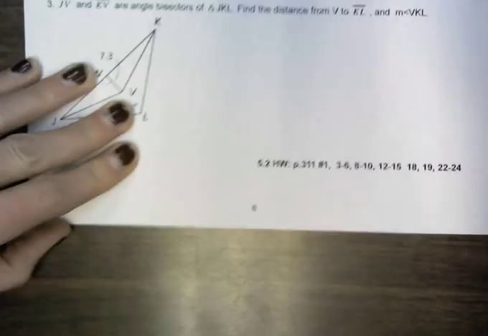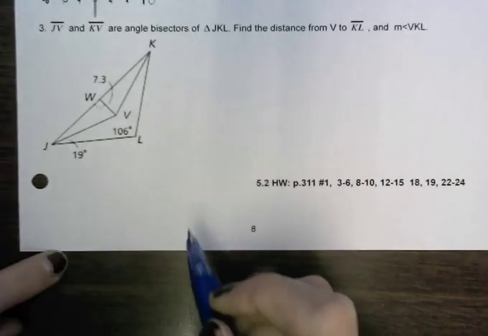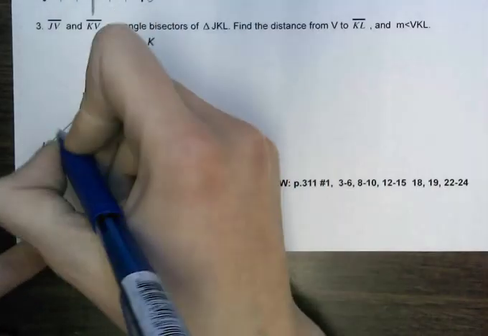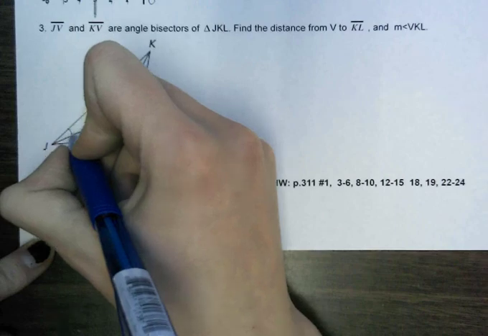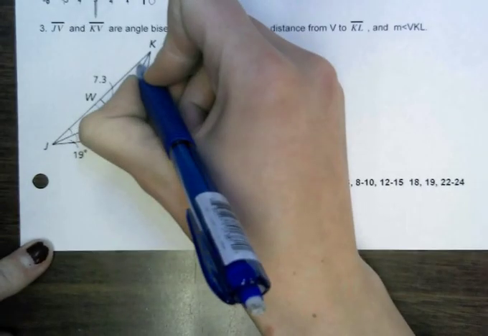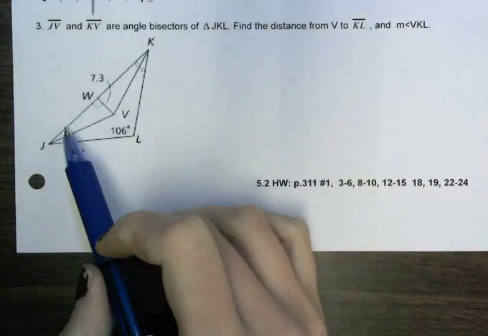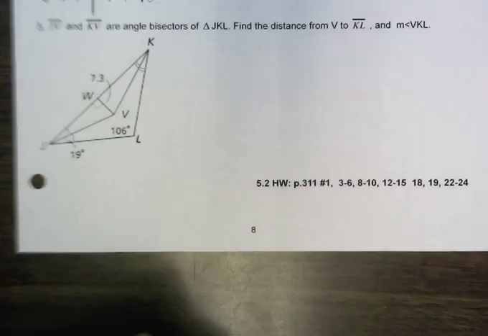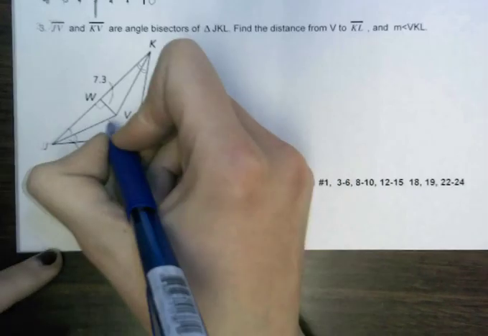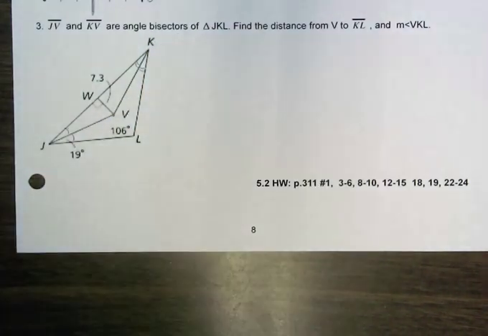With angle bisectors, JV and KV are angle bisectors. So JV is bisecting angle J, and KV is bisecting angle K. All right, so those angles are congruent because it's a bisector. And remember, where those intersect is called the incenter. So V is the incenter.